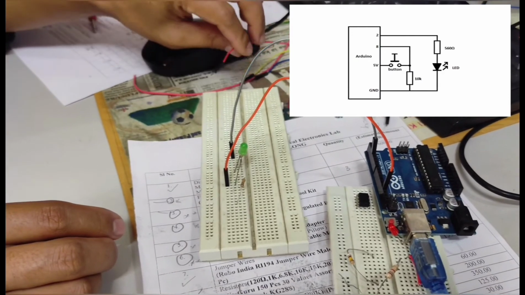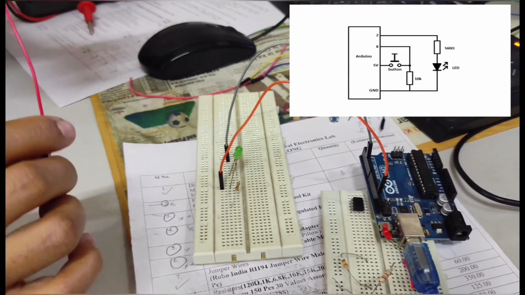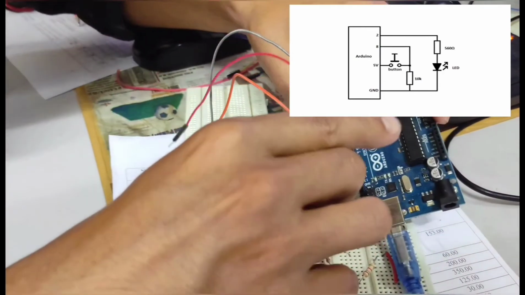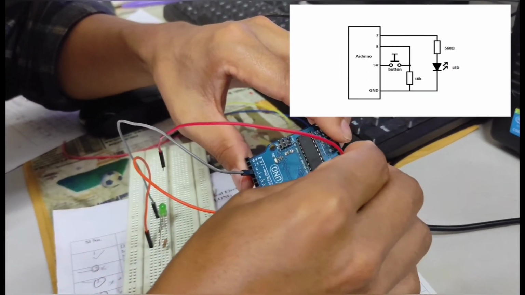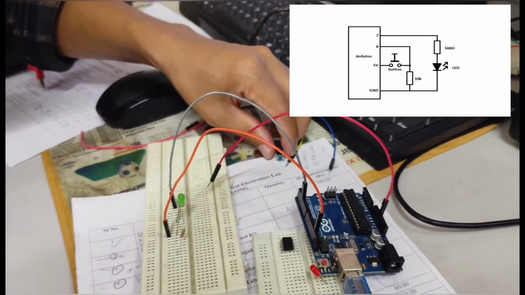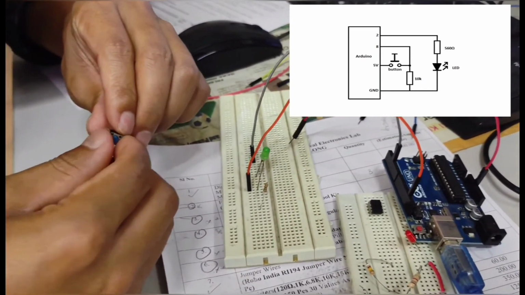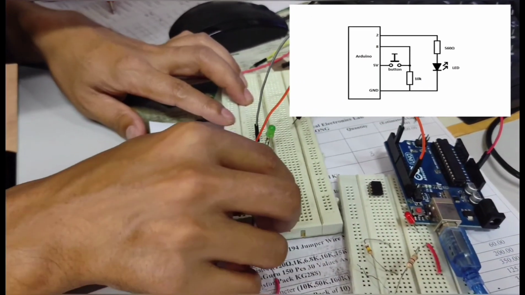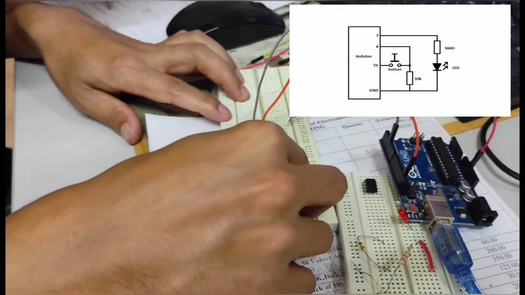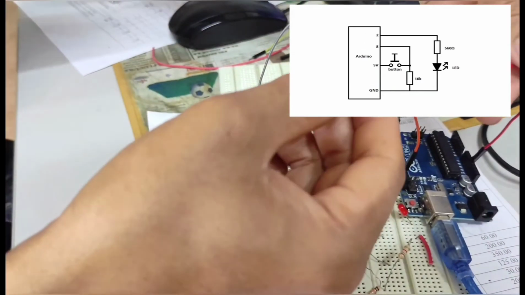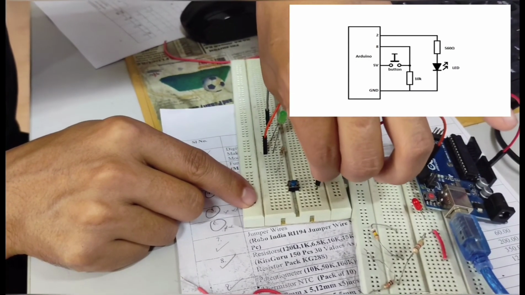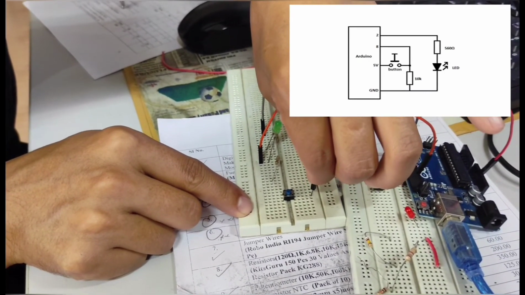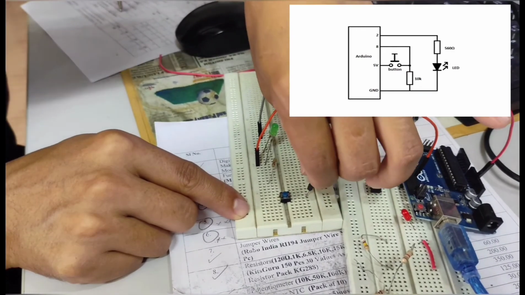Now we will connect from 5 volt. This is the 5 volt of the Arduino. From 5 volt, it will go to one end of the push button. So this is my push button. I will put it here. This is my 5 volt. I will go to one end of the push button, so I will put it here.